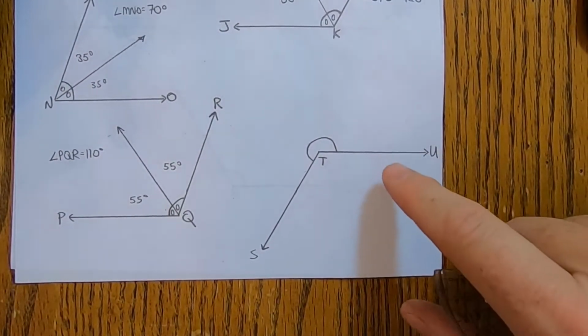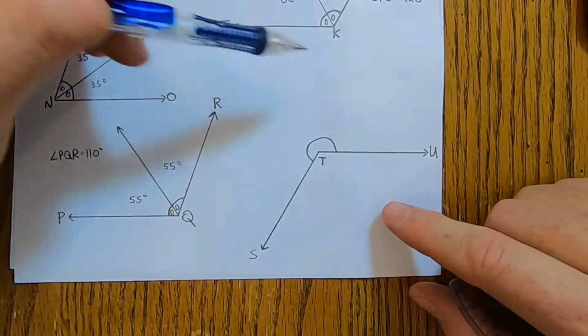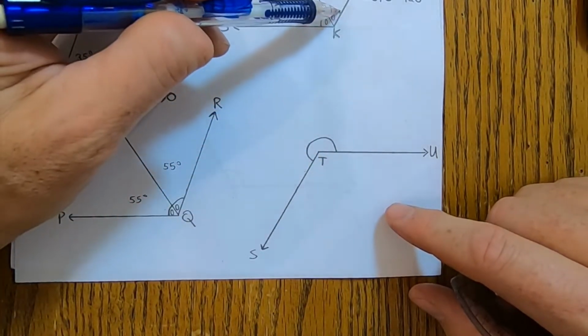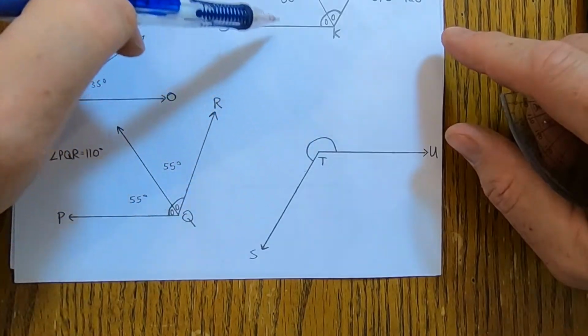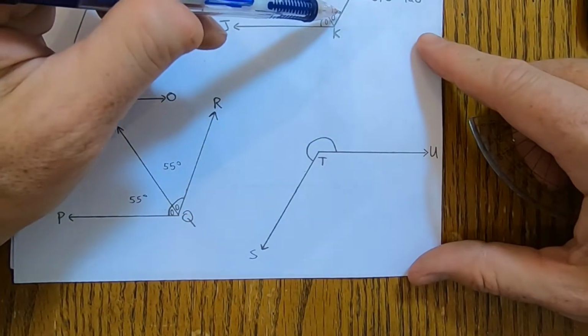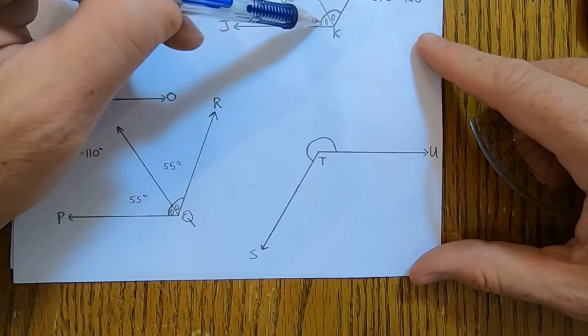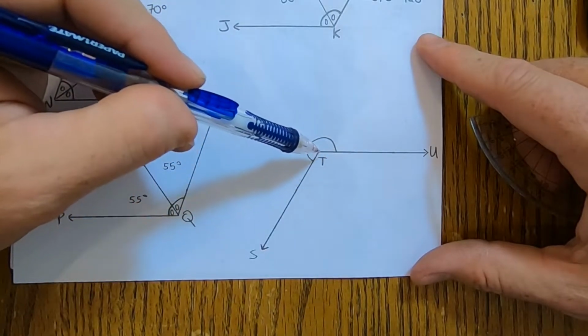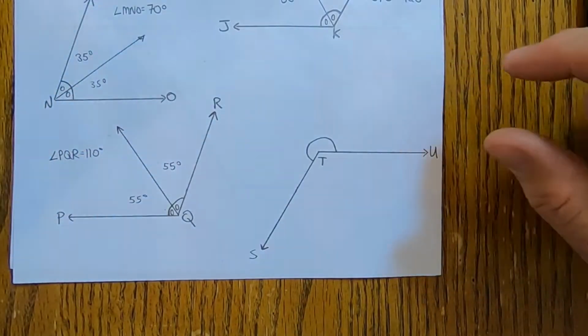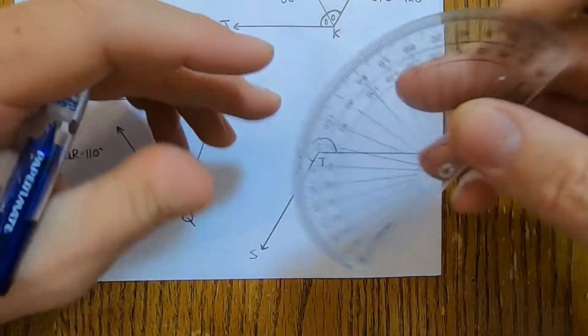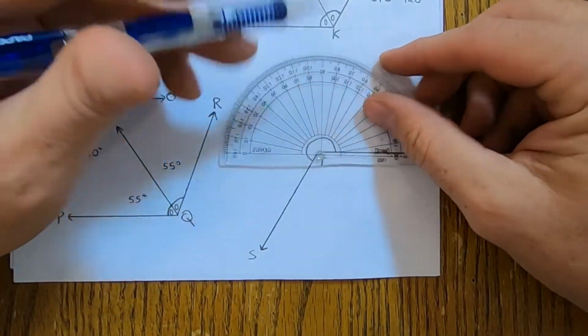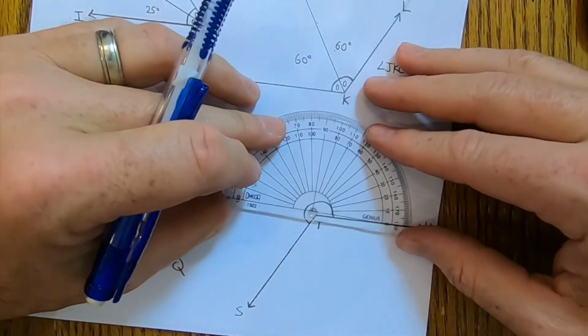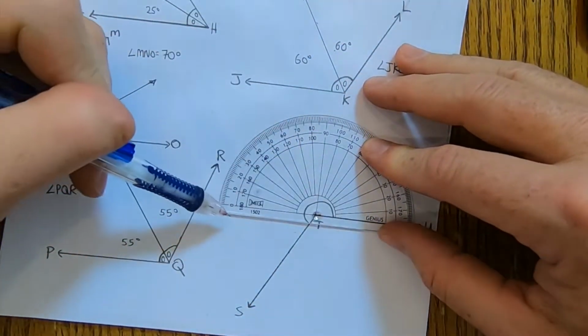Now this one, trying to get all tricky on you here. This one's a reflex angle, as you can see. So again, I didn't mention this earlier, but we have a full circle of angles here, but we're using the one that's labeled. So on this one, it's a reflex, so it's over 180 degrees. This is simpler than it looks. Because the protractor only goes to 180, but this is over 180.